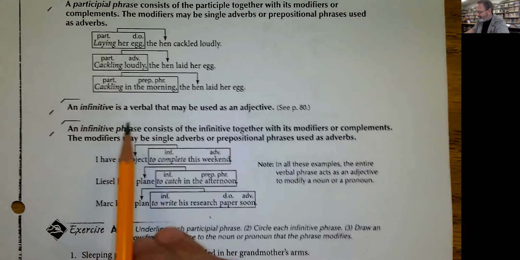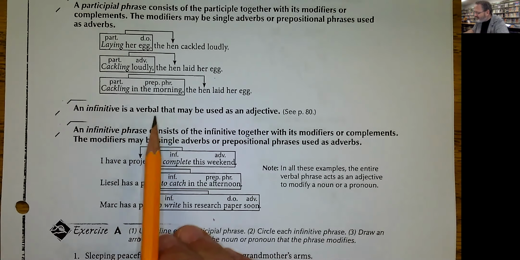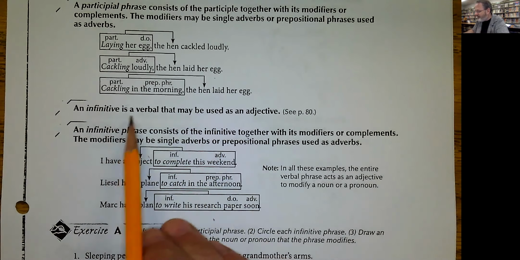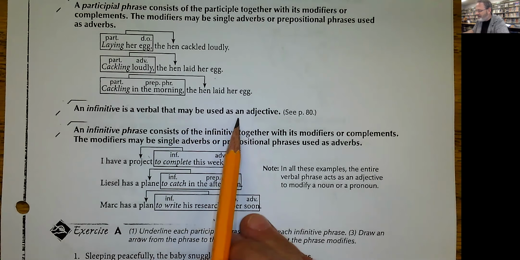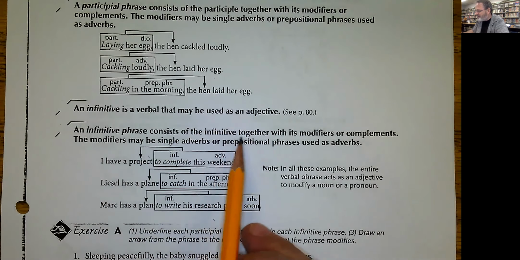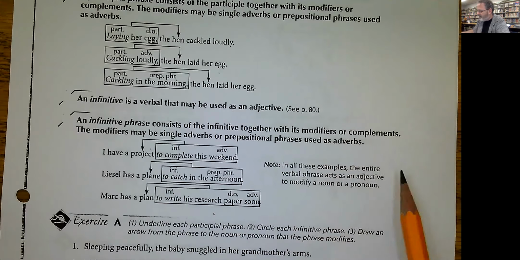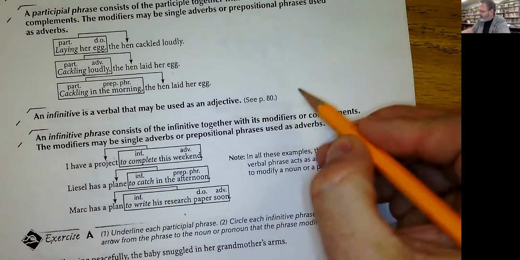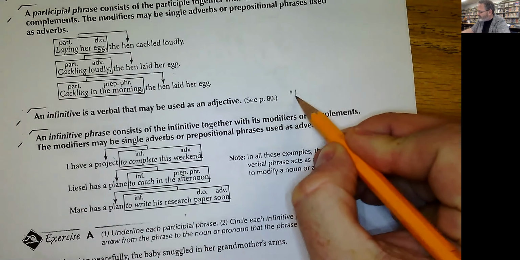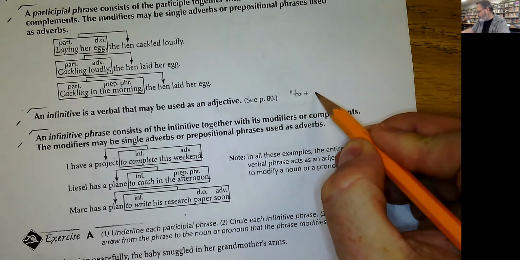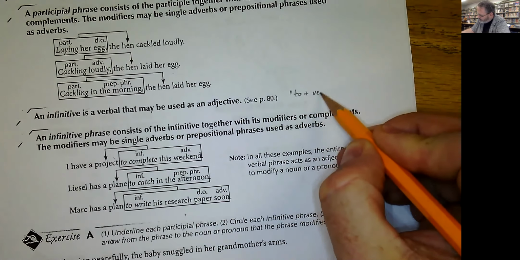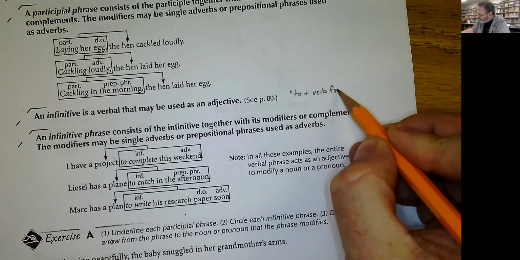Okay. An infinitive is a verbal that also may be used as an adjective. The infinitive phrase consists of the infinitive together with its modifiers or complements. And remember, an infinitive is to plus the verb form.